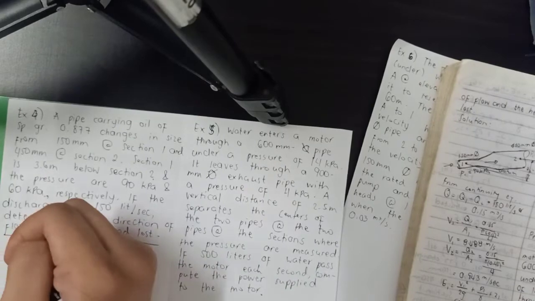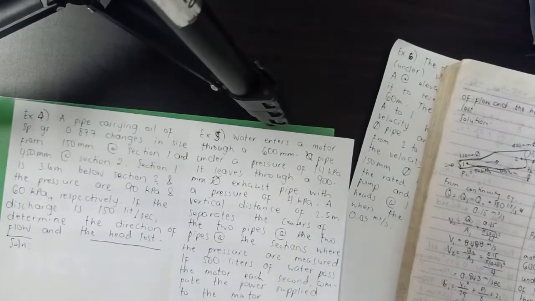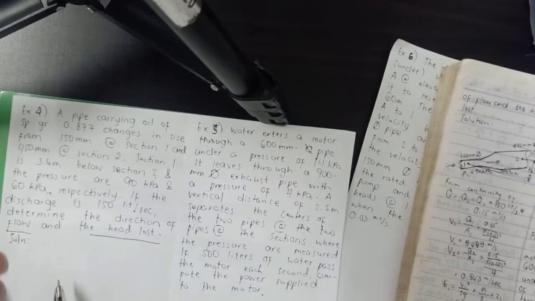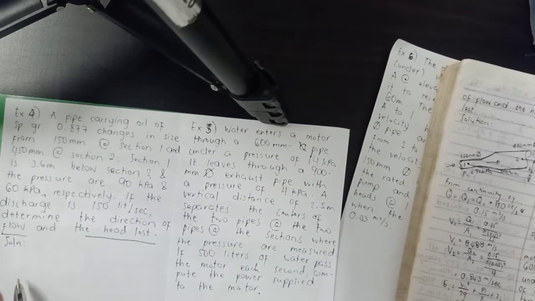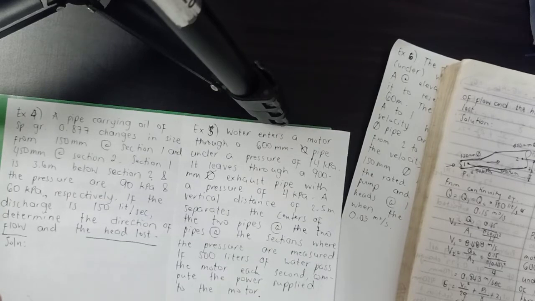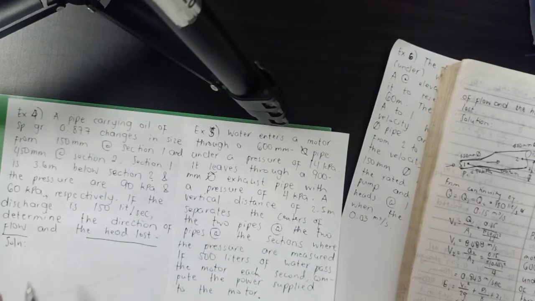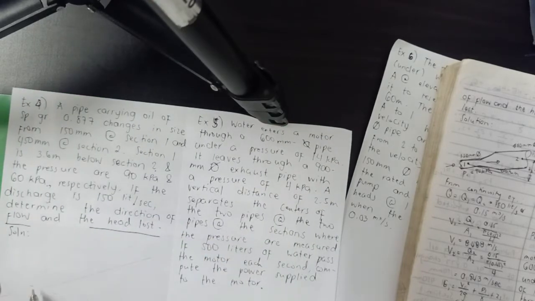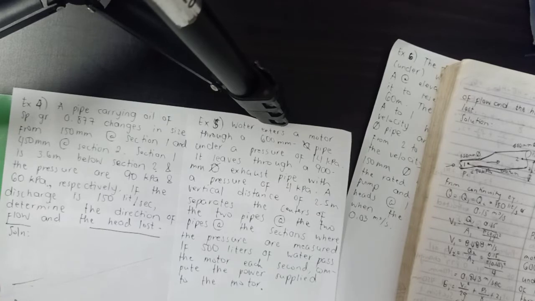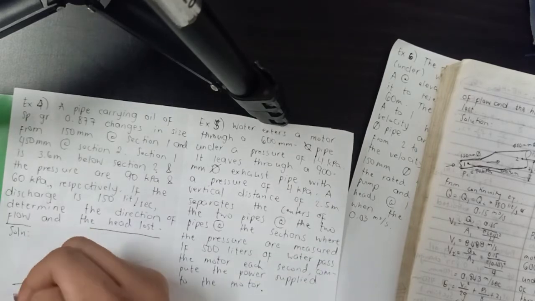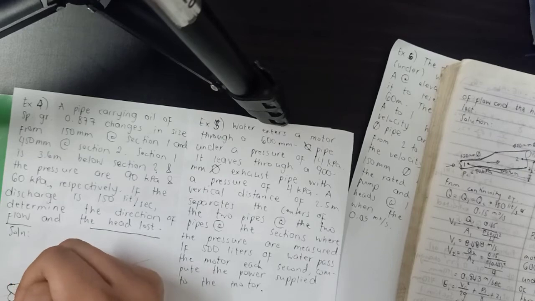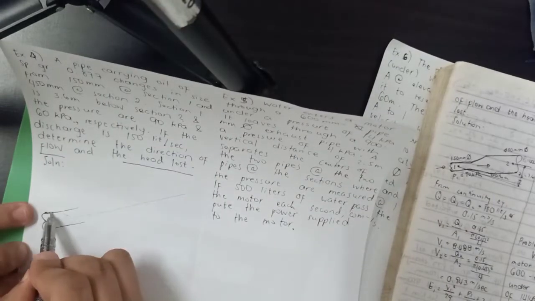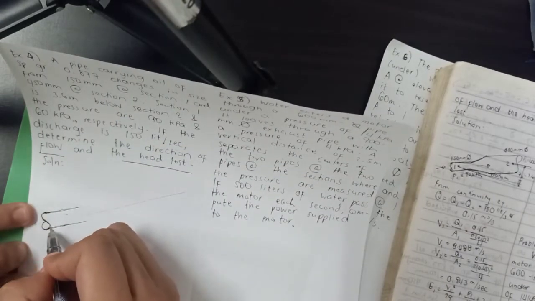So let us draw it, this is the best way. Section 1 is 150, as instructed. Again, you are encouraged to use a ruler so that the drawing is neat, with straight lines and parallel lines.